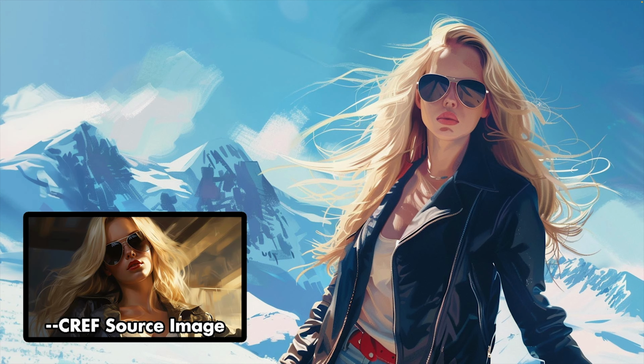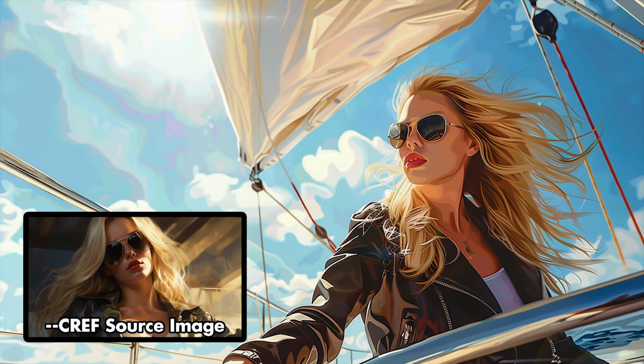One of the interesting things, too, is the reference tends to really hold on to outfits that are from the reference photo. So that's something to be aware of. It doesn't just separate the person from the clothes. So here she is skiing. Here she is out on a boat. She's on a yacht, sailing.